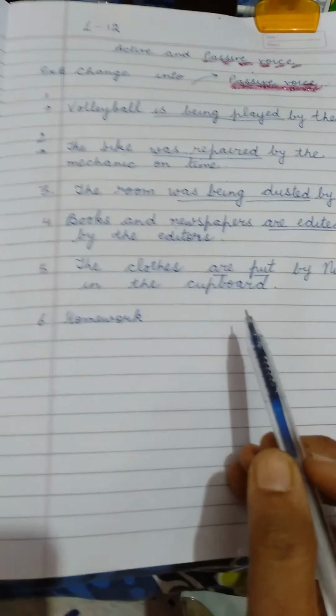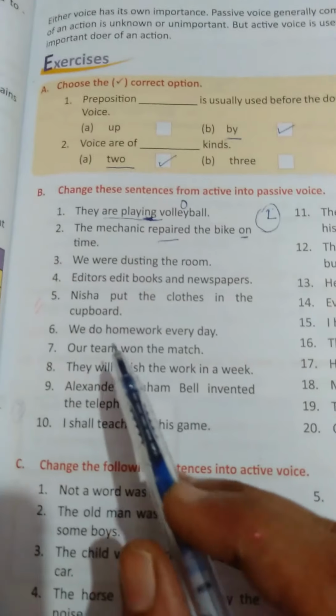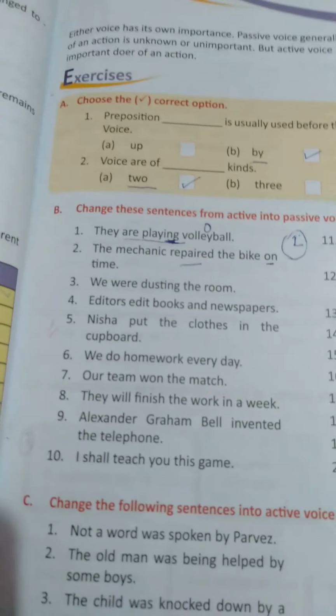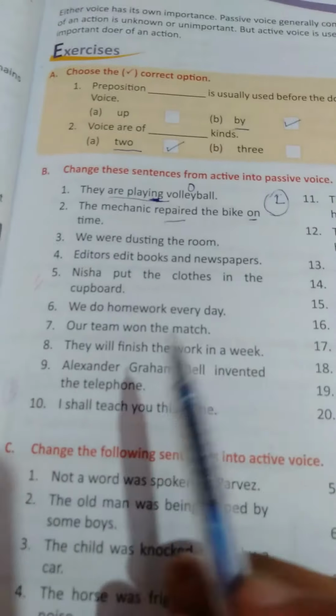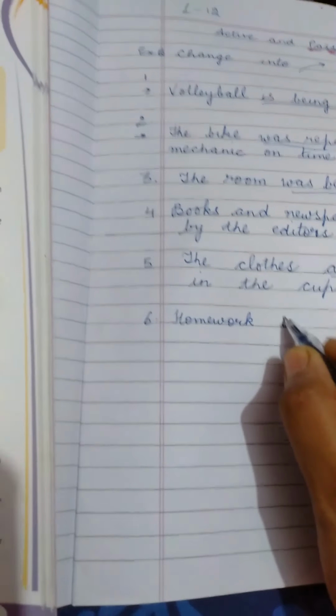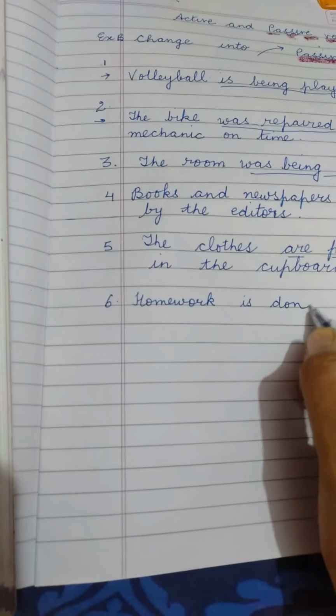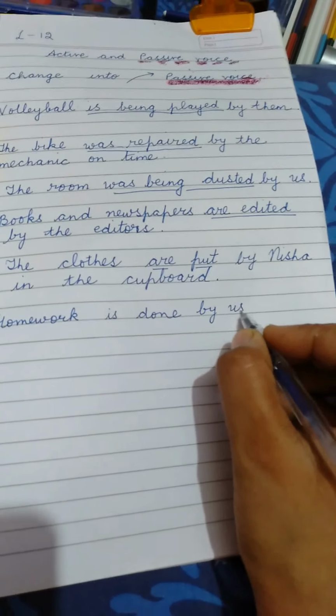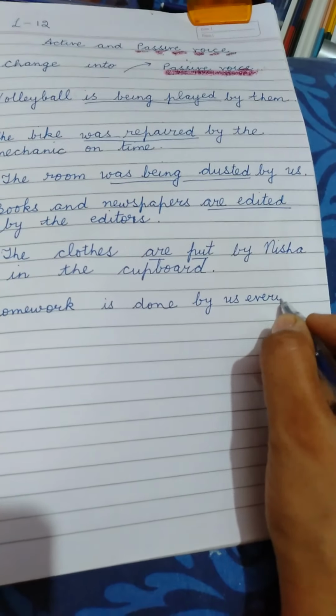You got it? So number 6, let's start writing. We do homework every day. But do is telling you present tense. So we do what? Homework. This is the object. Now this is going to become the subject. Homework is done by us every day.